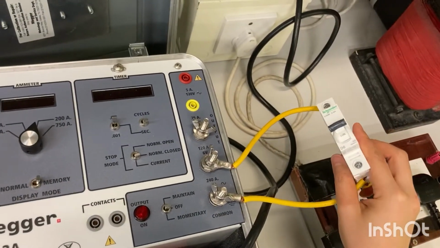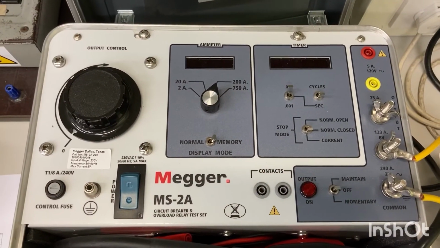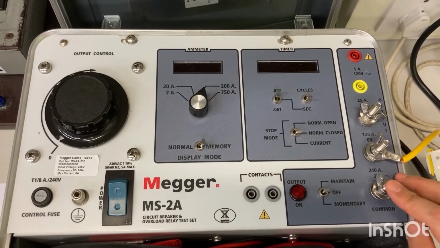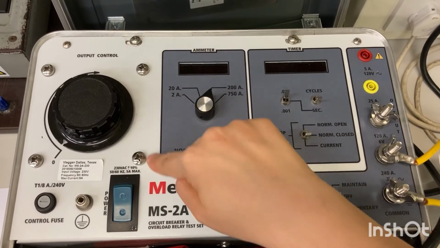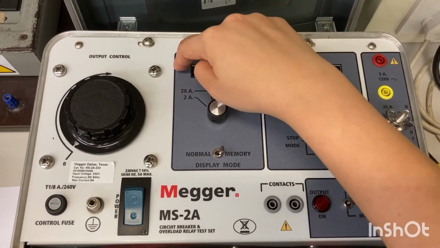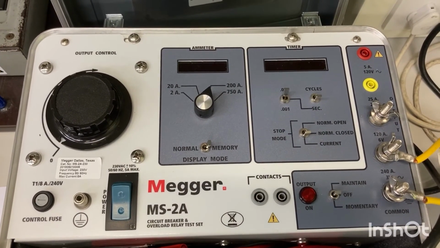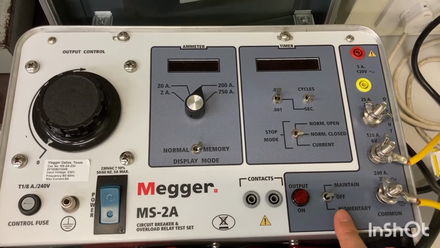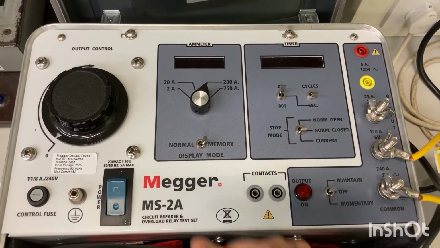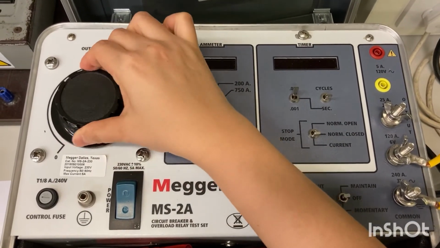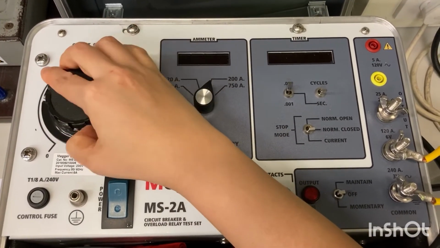And we will connect the circuit breakers using these two terminals. And for the setting of these two panels, you can remain them unchanged. And we will use this button to start the current injection. And the magnitude of the current can be adjusted by this knob.